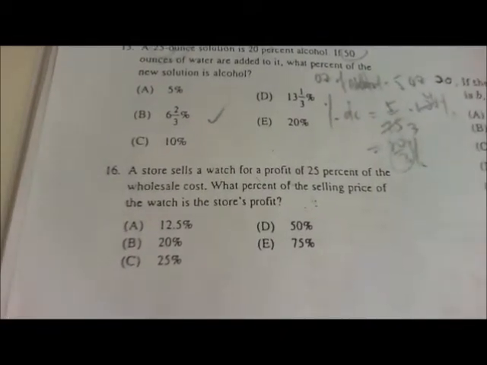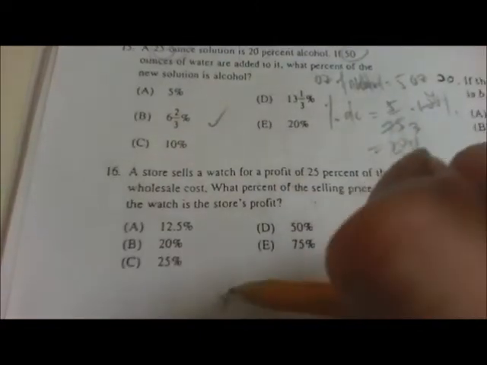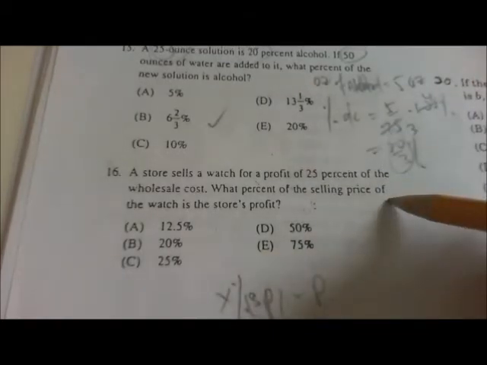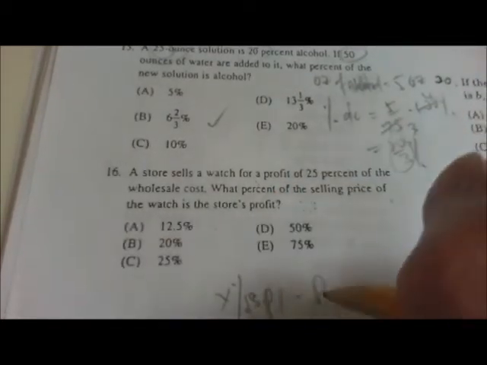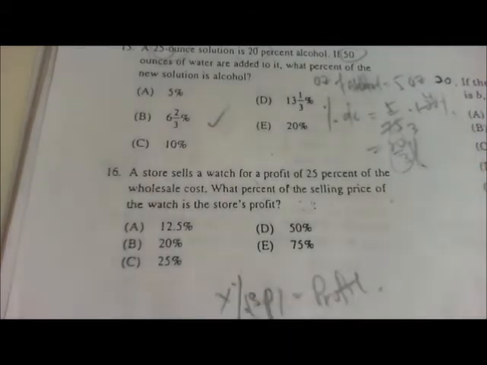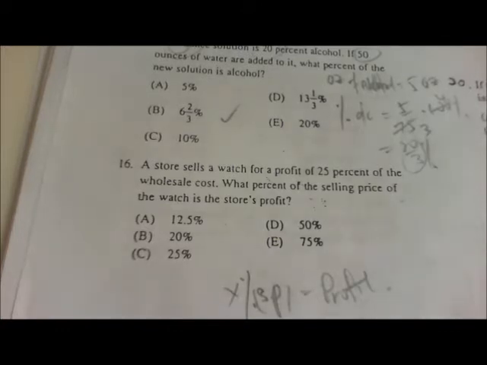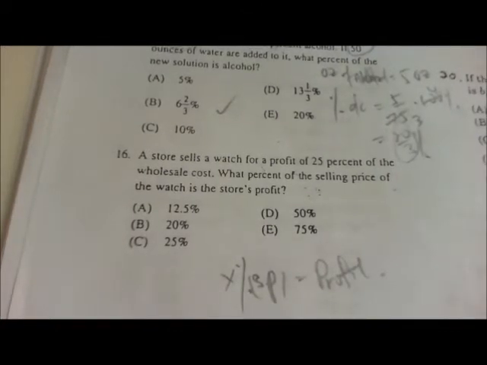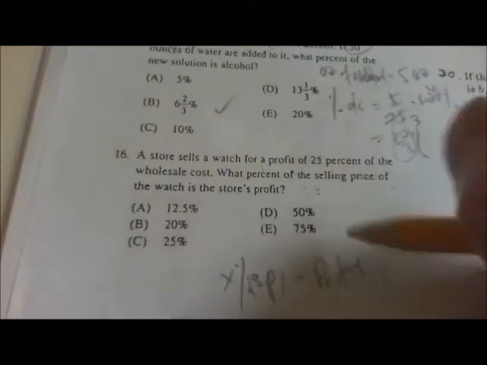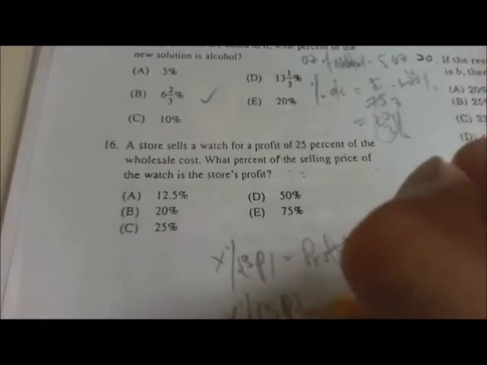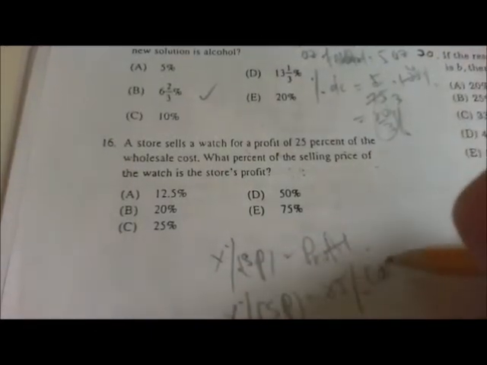Number 16. What percent of the selling price is the profit? What percent of the selling price of the watch is the store profit? That's what they want to find. The actual answer can be found very fast, but I'm going to do a longer way first. They said the profit is 25% of the cost. So you can write down X% of the selling price is 25% of the cost.